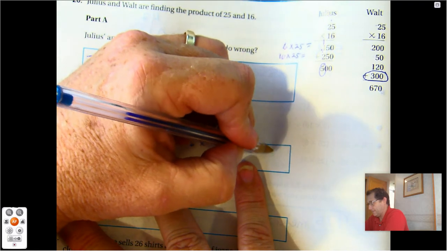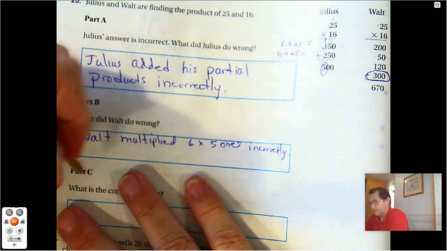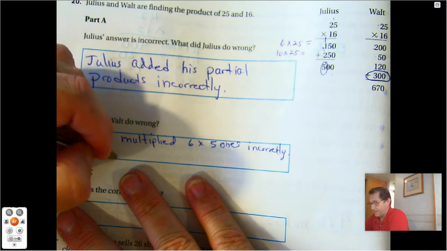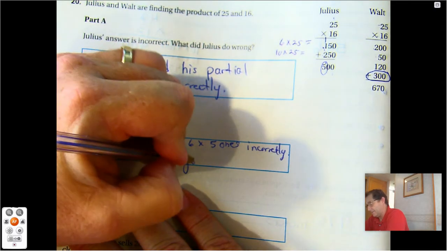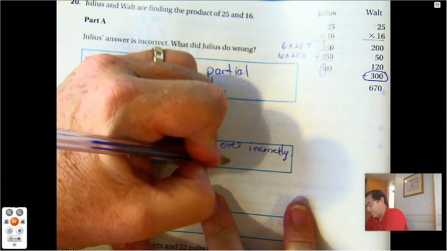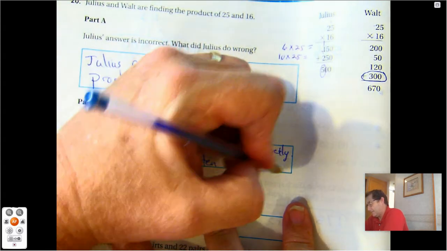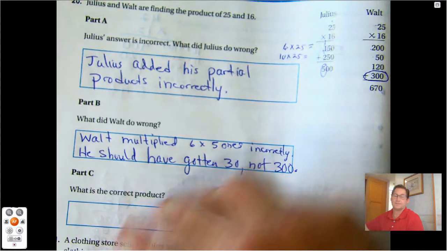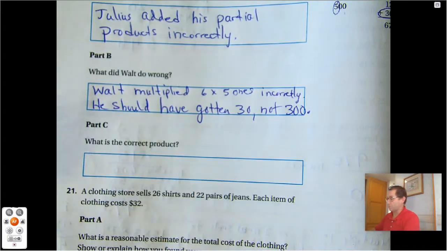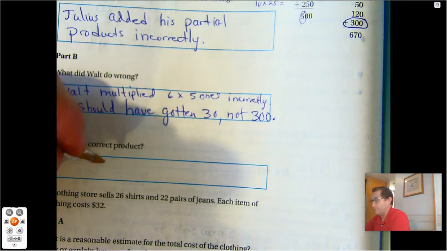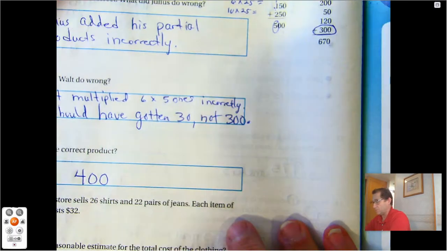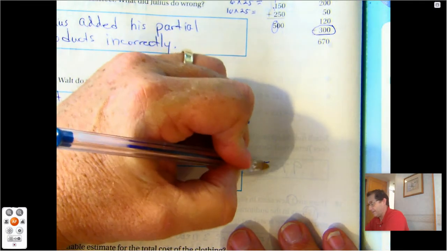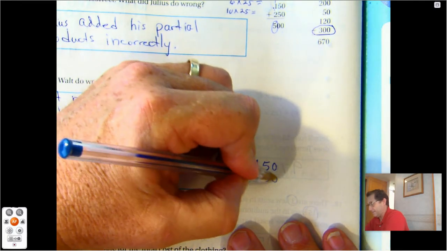He should have gotten 30, not 300. What is the correct product? 400. Okay. Julius was the closest. It should have been 150 plus 250, which would have given him 400.